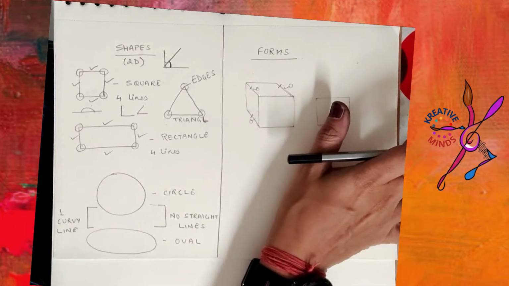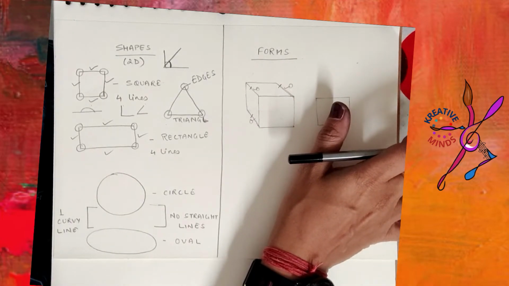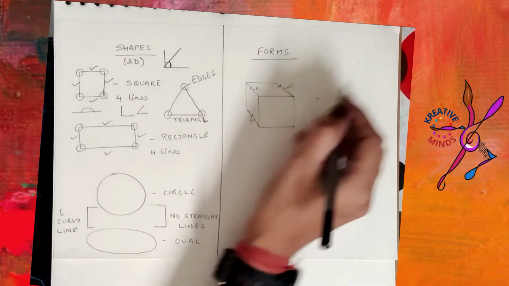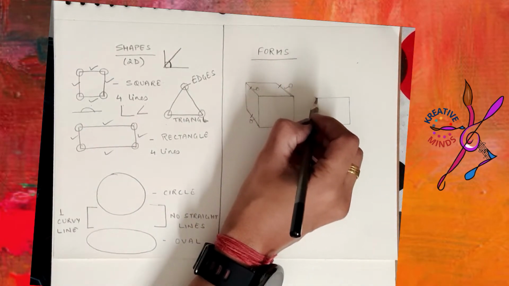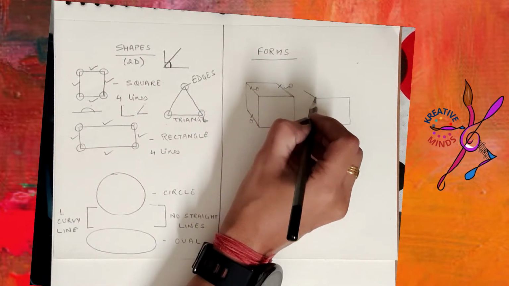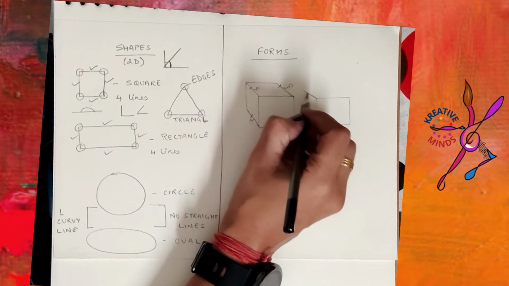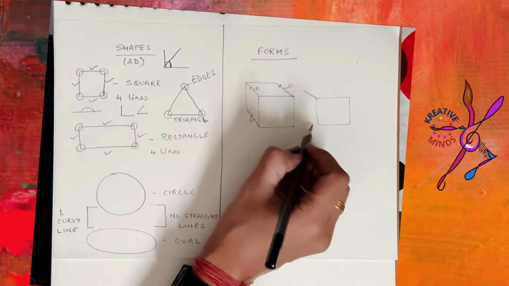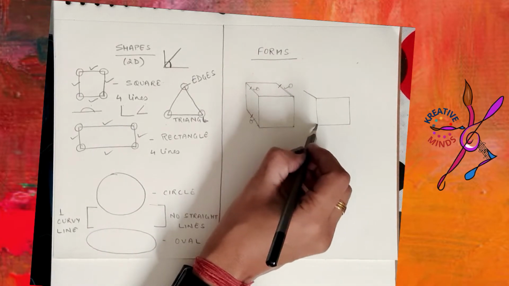So all the sides have to be equal. So I'm going to add a slanting line here.